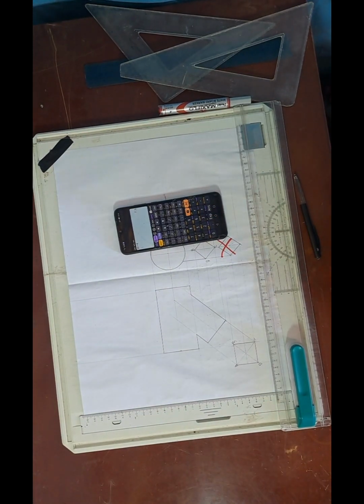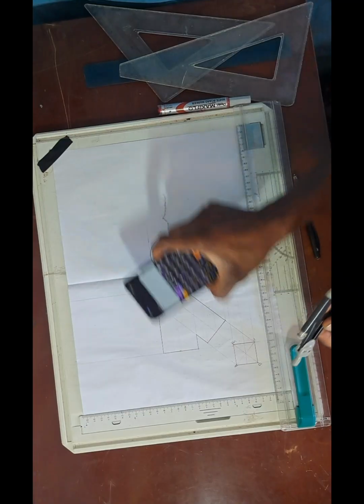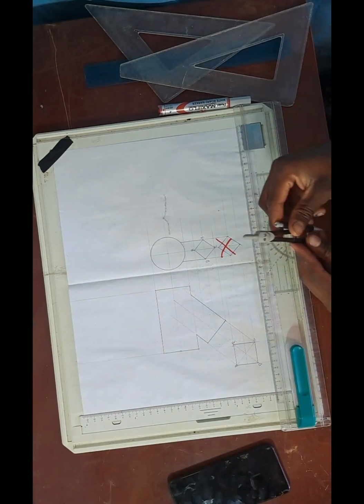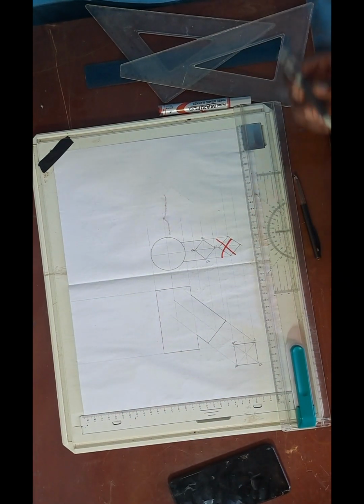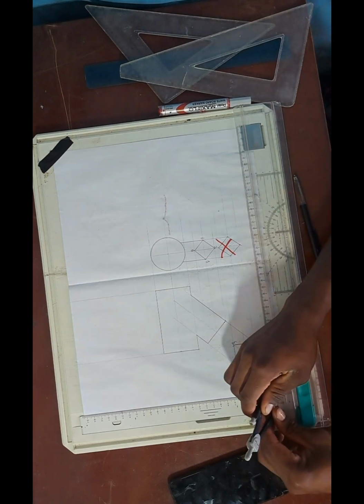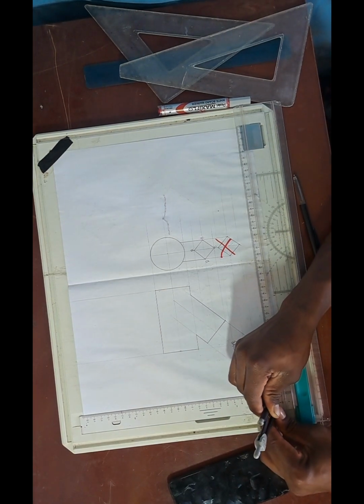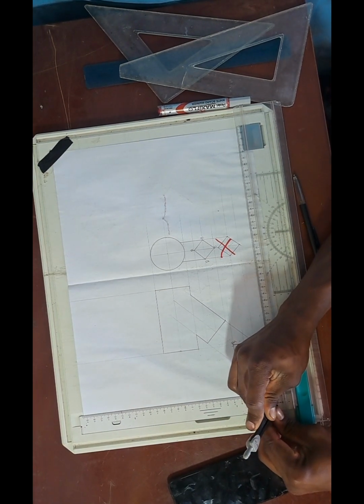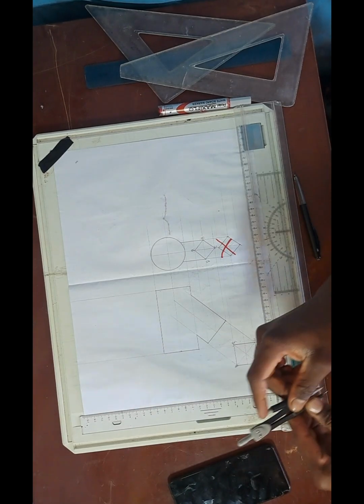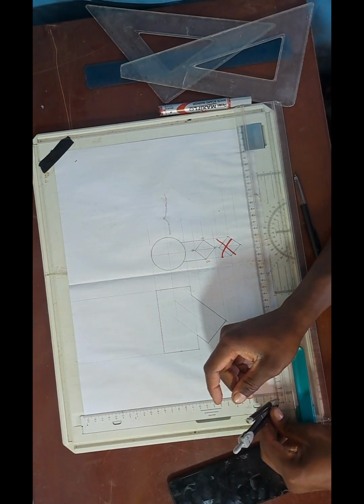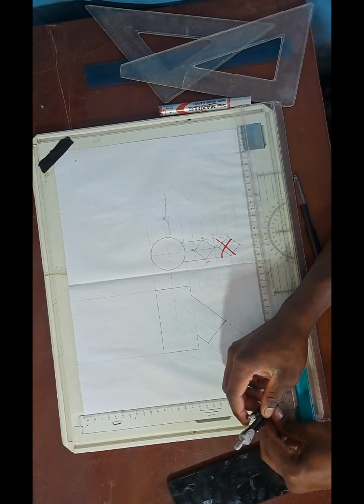So you need to measure 7.5 with your compass.